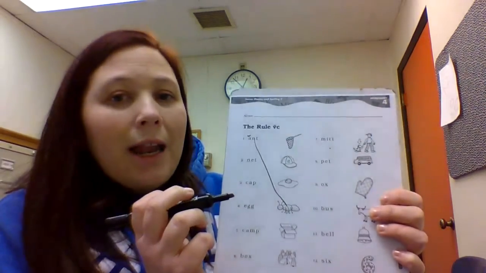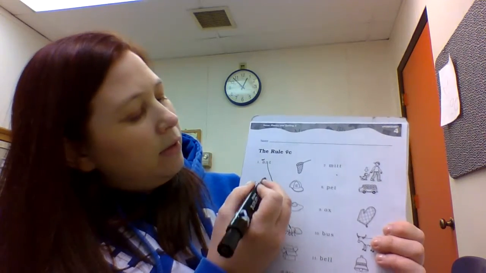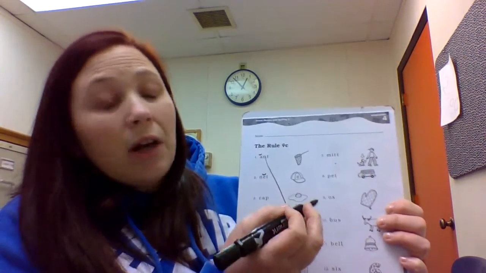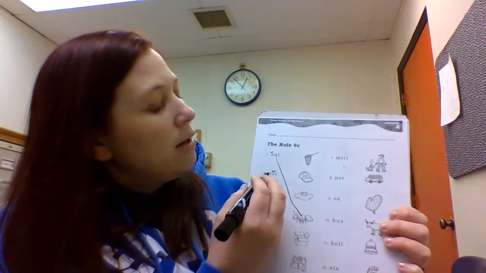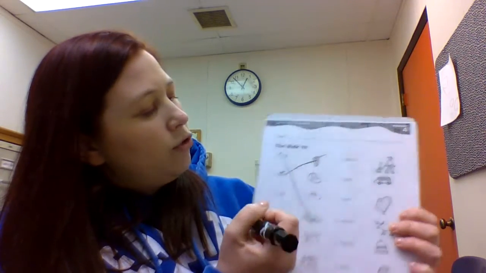Next we have the word net. So we're going to find our vowel, and then we see our consonant next to it. It gets the brev, and then we could sound it out if we weren't sure that was the word net. Net. And then we're going to find our picture of a net and draw a line.